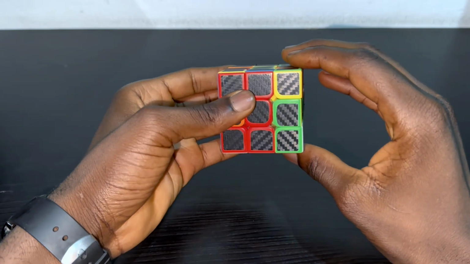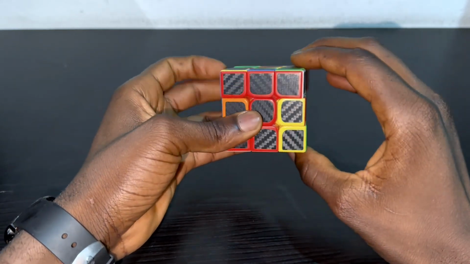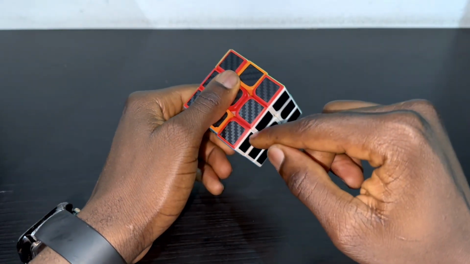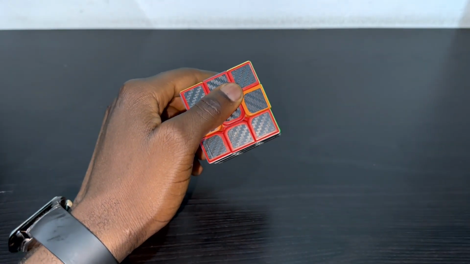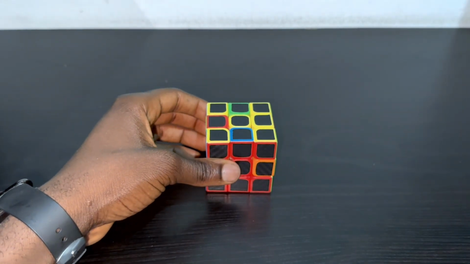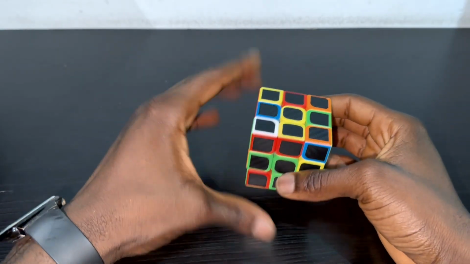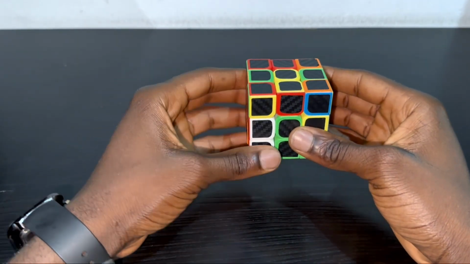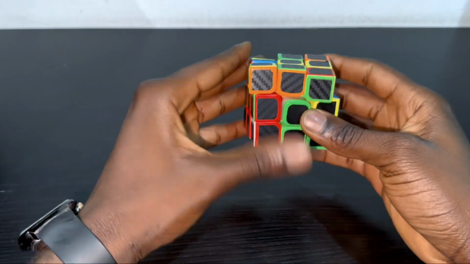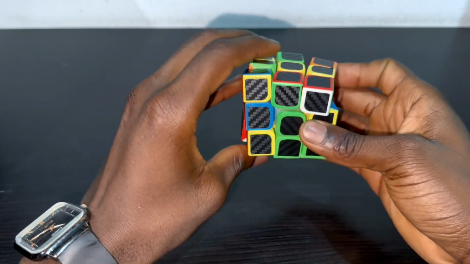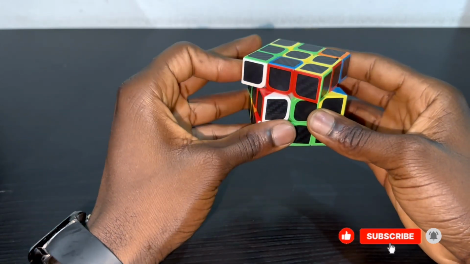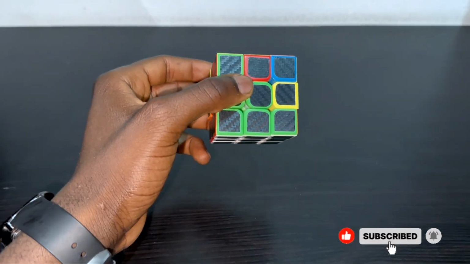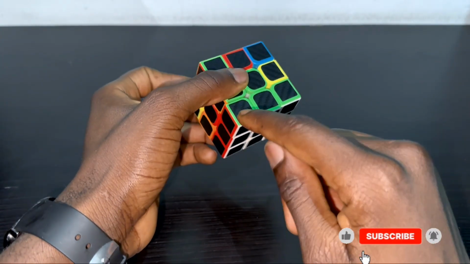1, 2, 3, and you have successfully brought it back down here. And if it's on your left hand side, you perform the left trigger 3 times. And you successfully bring the white part down to where it's supposed to be.